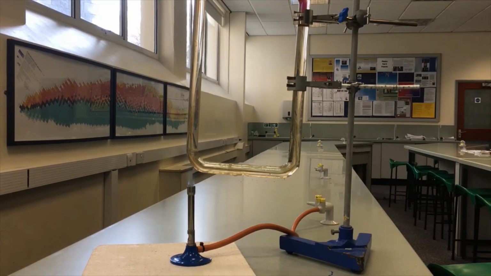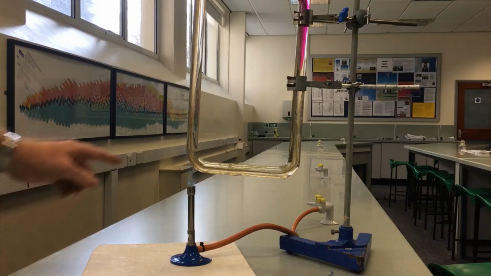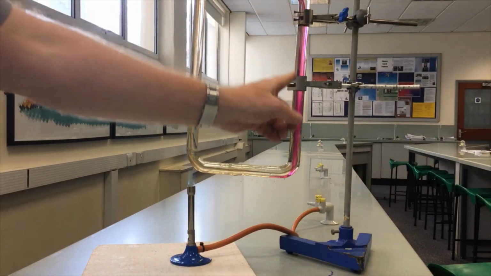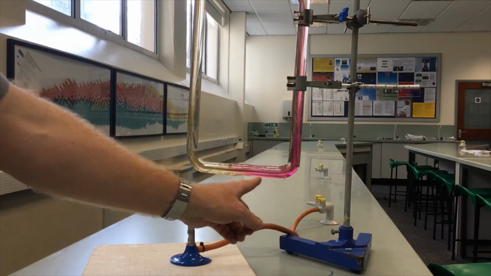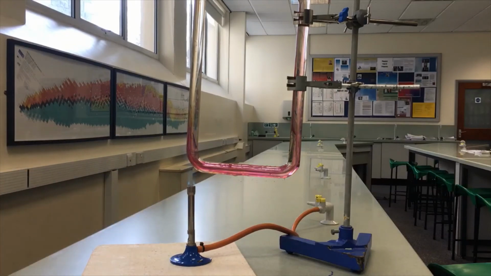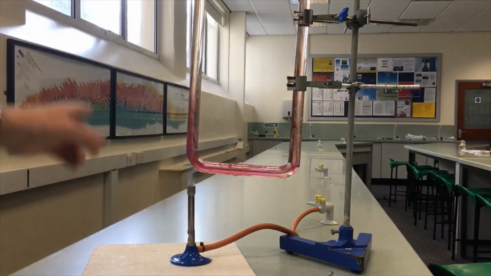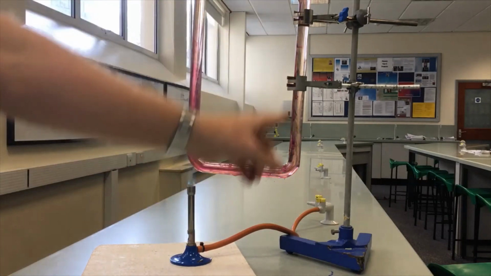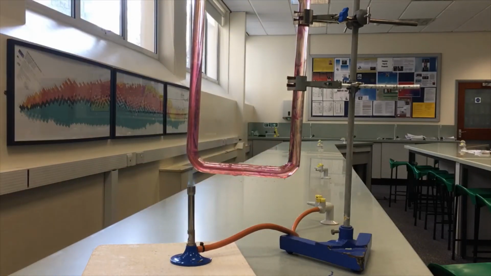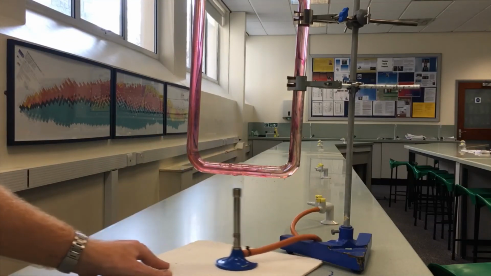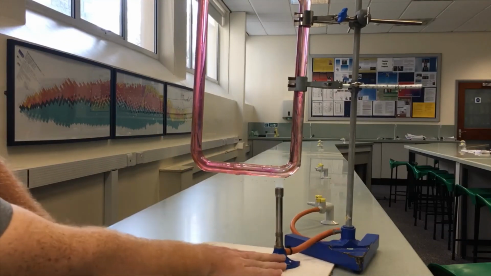As a result, the density in that region is going to decrease, which is going to cause the water to rise up this tube. That is going to cause the cooler, denser water to be drawn in down this tube and along, and we can see the potassium permanganate being drawn in and along. This causes what we call a convection current to be set up. That's a circular motion of the fluid rising above the heat source and the cooler, denser liquid being drawn in.